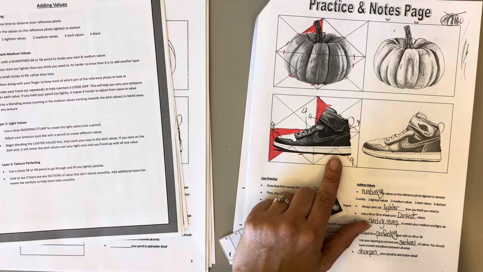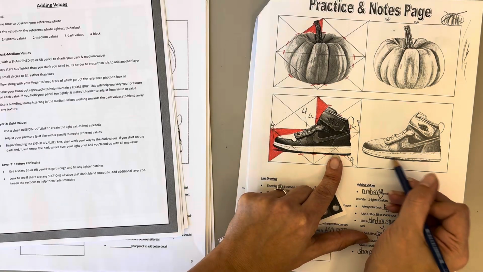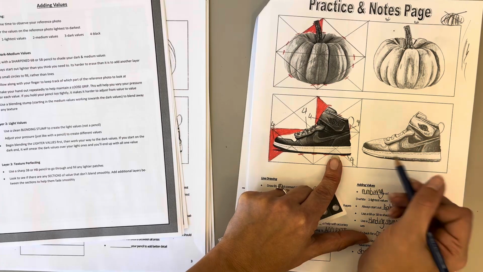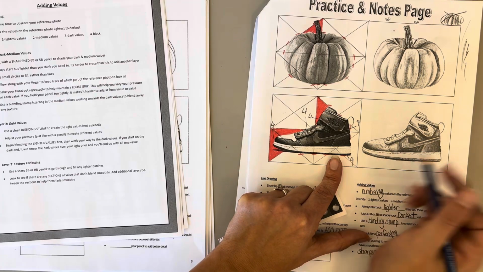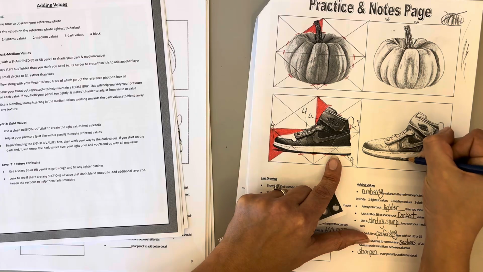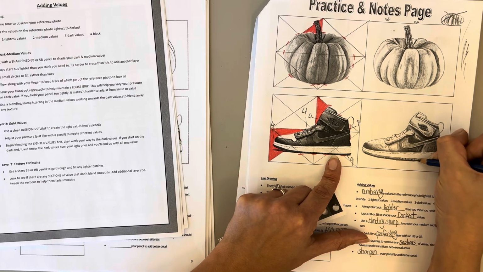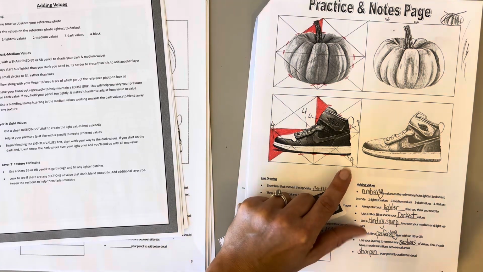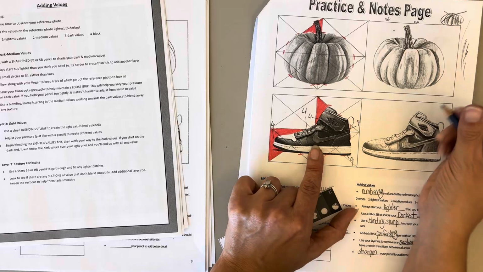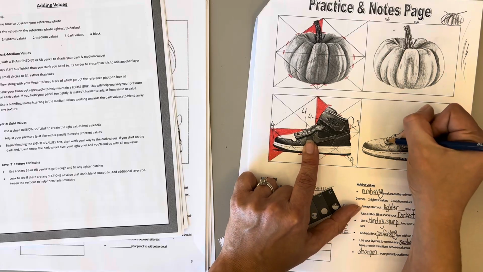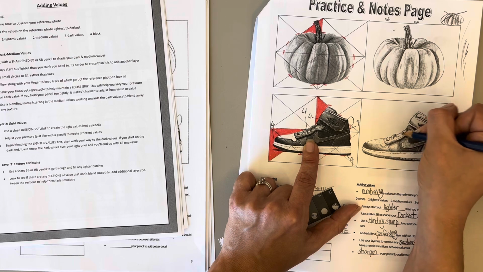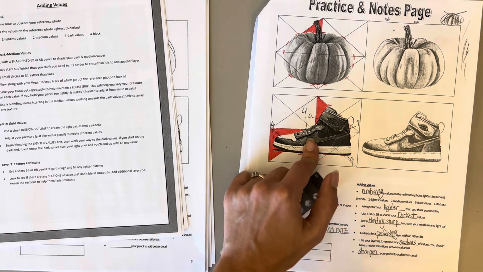Now we have the base of the treads of our shoes left, so we're gonna fill that in with a medium so that you can see the transition. I can darken these little vertical lines of the tread so they're still visible. All right, now let's go ahead and add just a little bit more value to our laces. We've got some medium tones just in these spaces here.